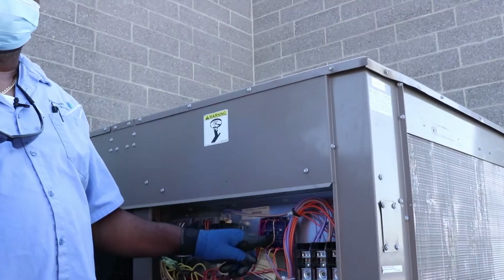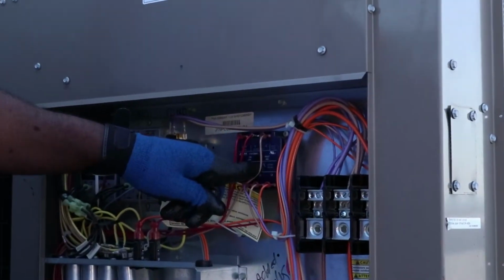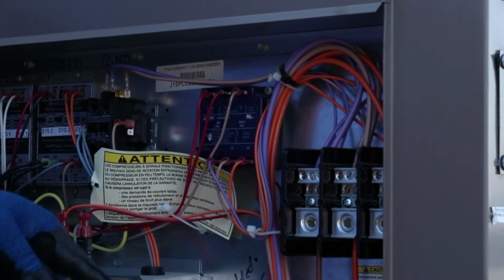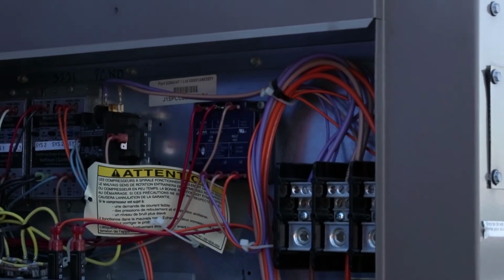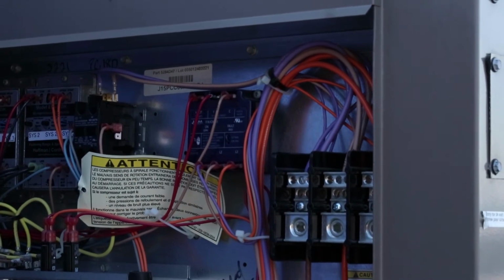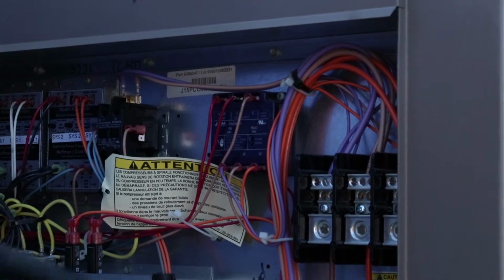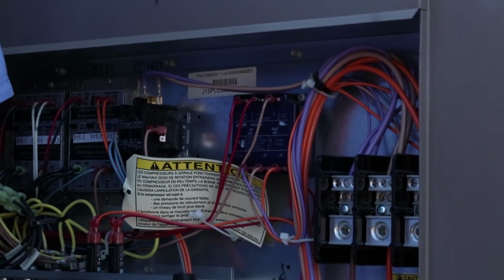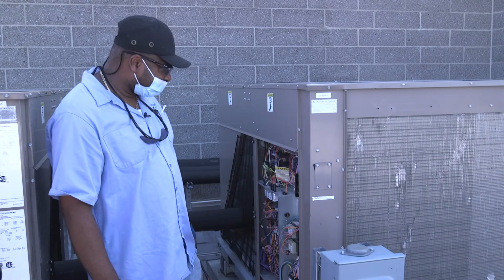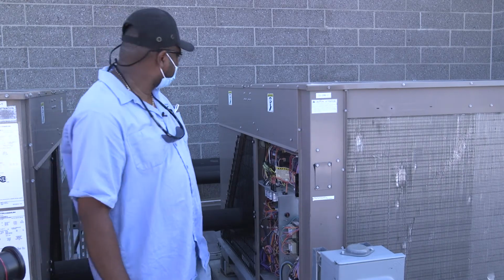It will have a red indicator inside to let you know that the phase is not correct. Back in the day, you would have to see what direction the compressor was pumping, but this won't even allow it to go into operation, which is a good protection for the compressor.